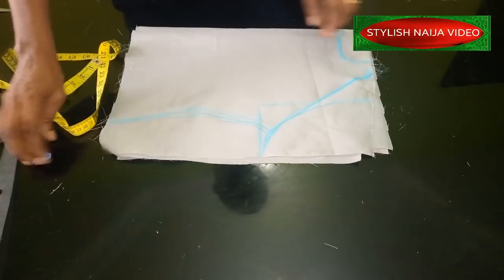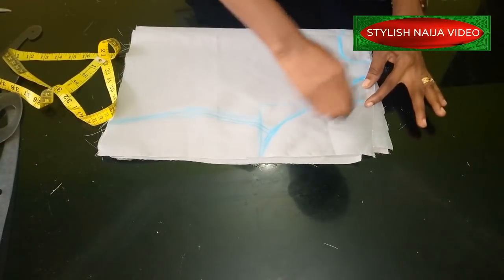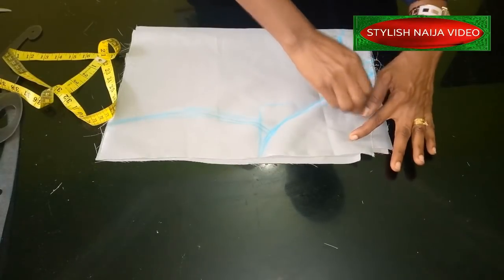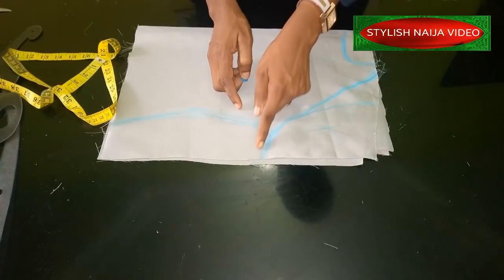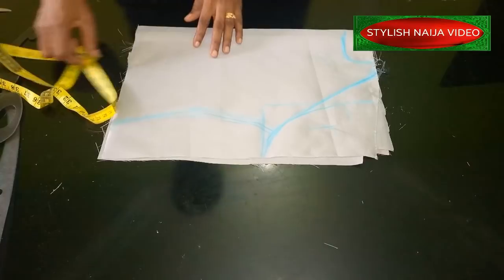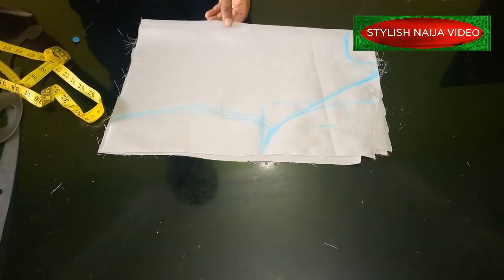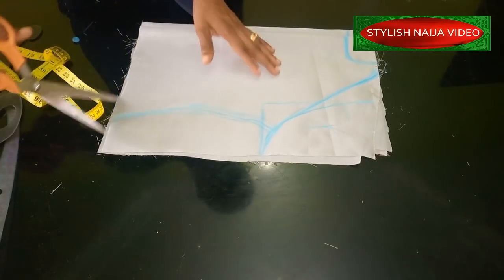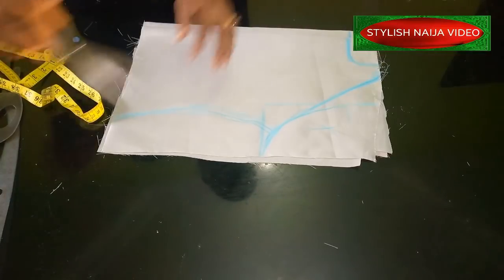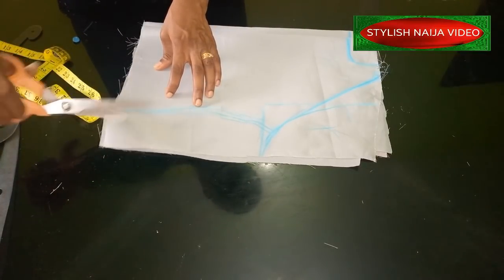So now this is my new armhole. This initial armhole is cancelled. So this is now my armhole for this dress. So I'm going to cut it out. I'll cut the back and the front. The back has a zipper, so we will put that into consideration.